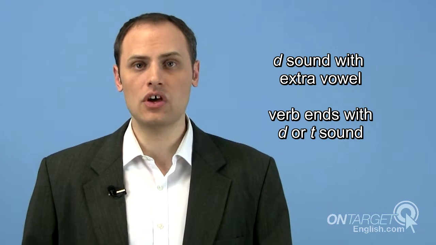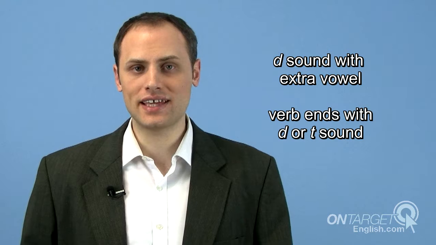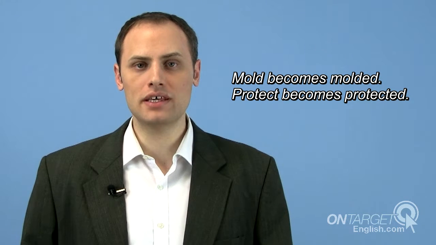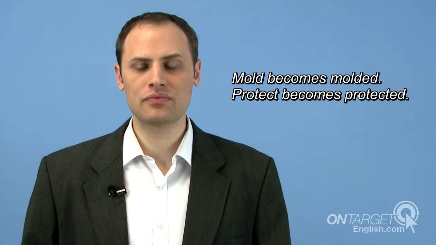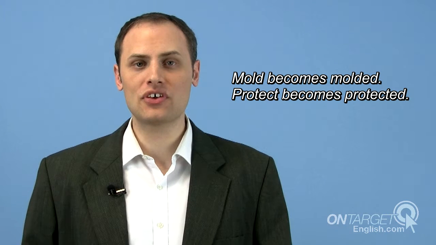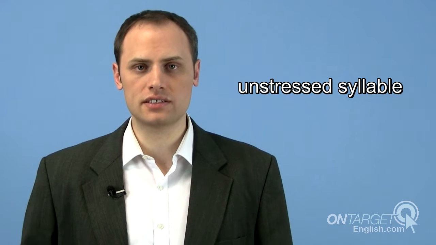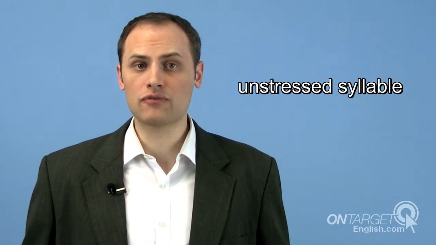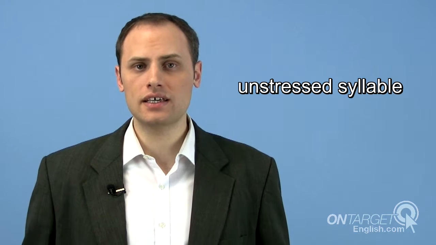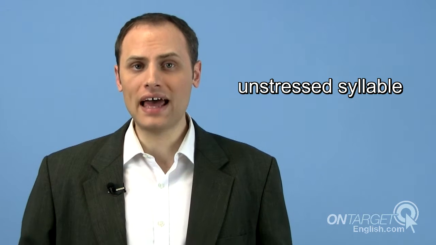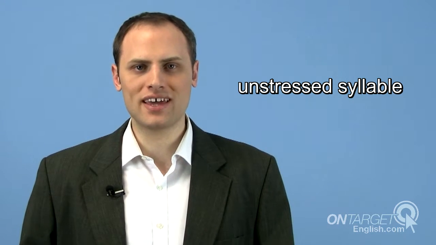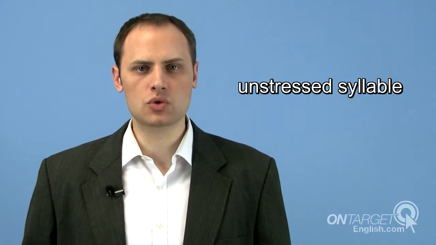Third, use the D sound, d, with an extra vowel sound if the regular verb already ends with the D sound or the T sound in the present tense. Mold becomes molded. Protect becomes protected. This extra vowel sound on the end of the word makes an unstressed syllable. The vowel sound for many unstressed syllables is the schwa sound, but the last syllable of molded or protected does not really have the schwa sound.